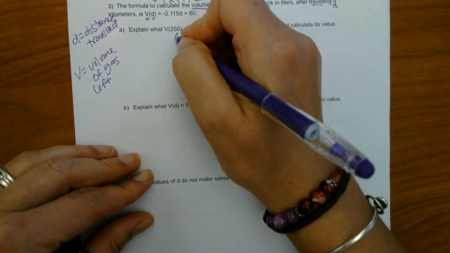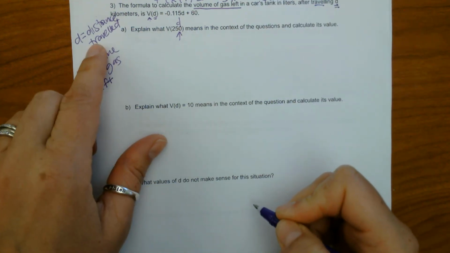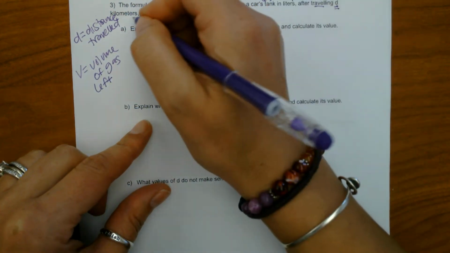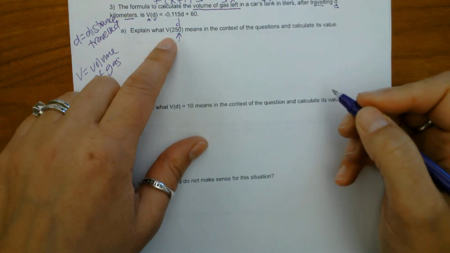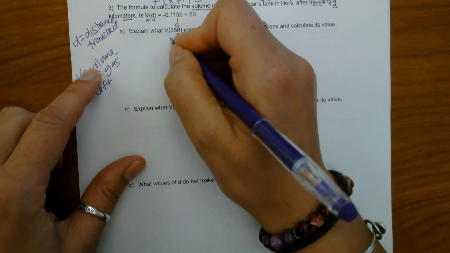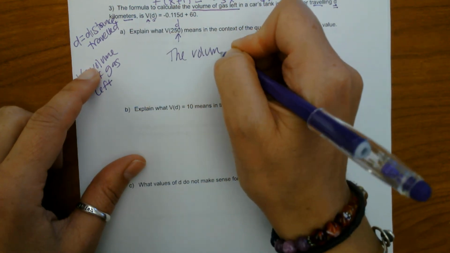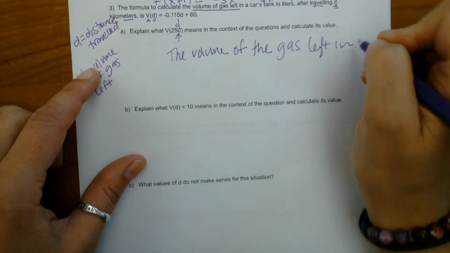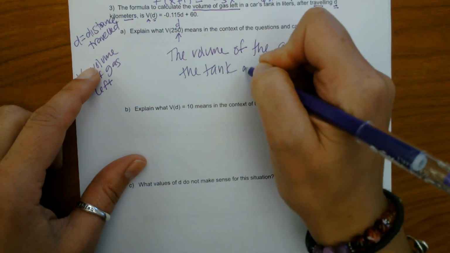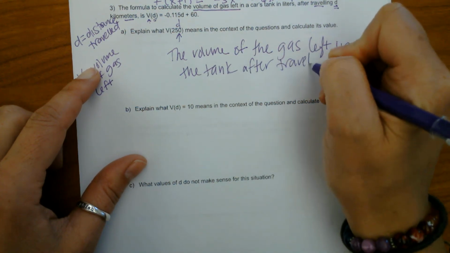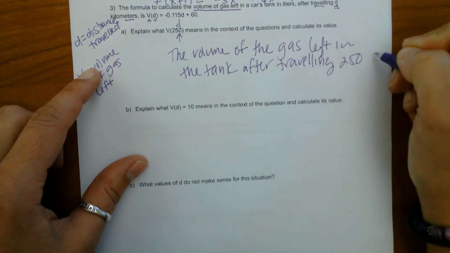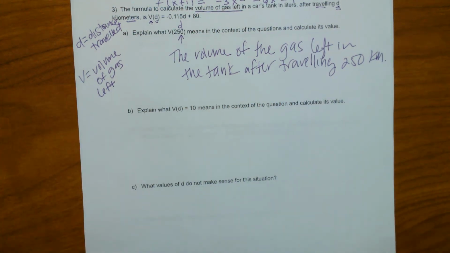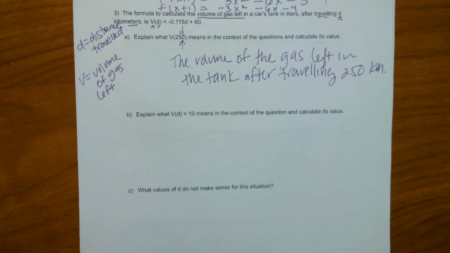Okay, so here, this is where the D was. So D is distance traveled. So I travel 250 kilometers. And so V is the volume of the gas left in the tank after traveling 250 kilometers. There we go. Okay, always locate what the problem represents.